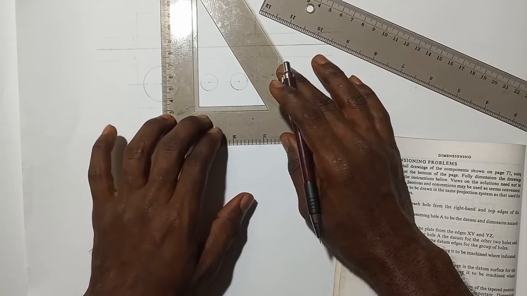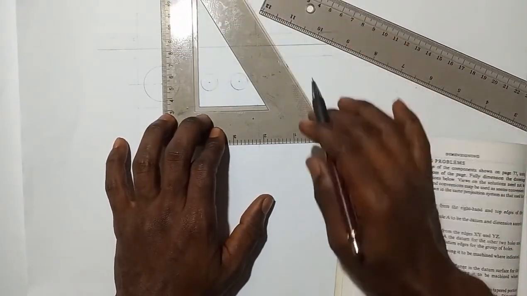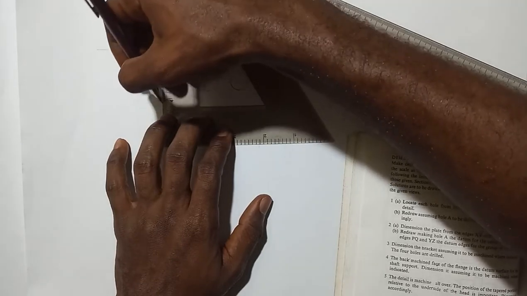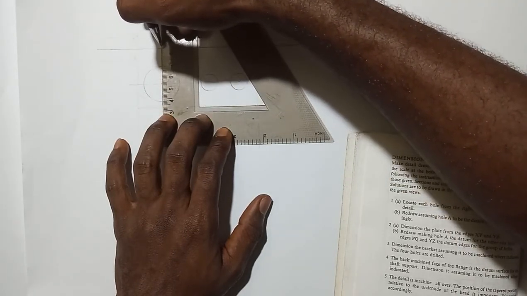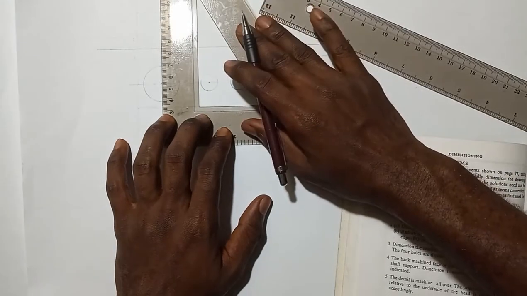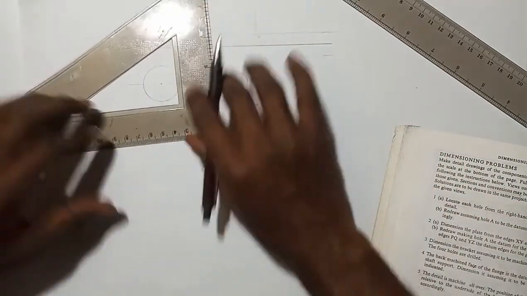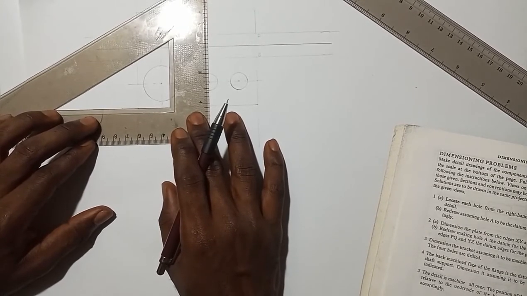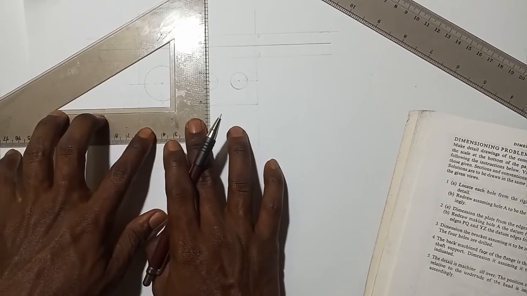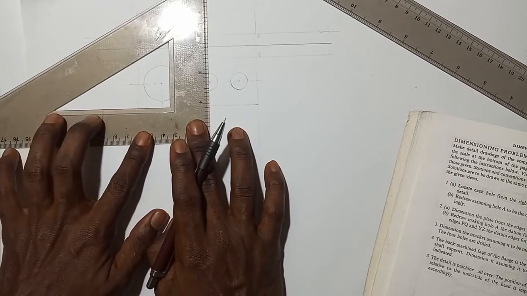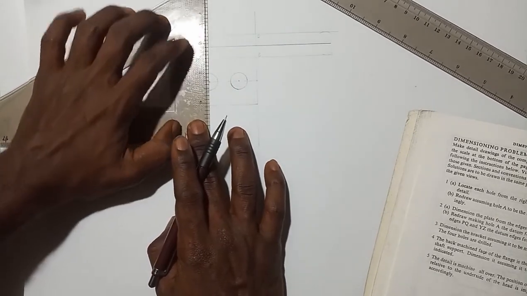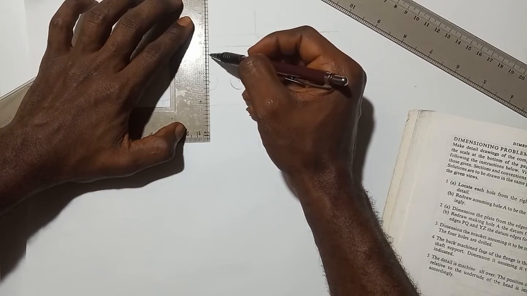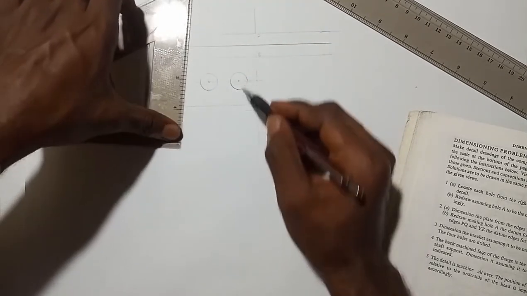first of all, we project our centers first with a center line. Center line: long, short, short, long, short, short, long, short, short. Okay, do that for circle 2. Okay, long, short, short, long, short, short, long, short, short. Same for this one.